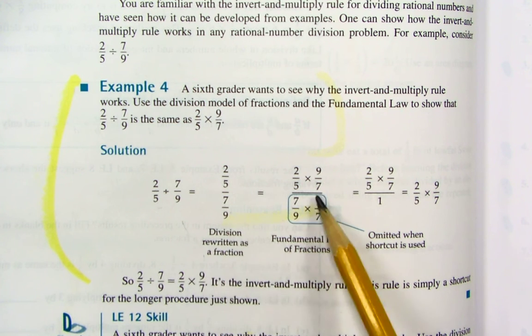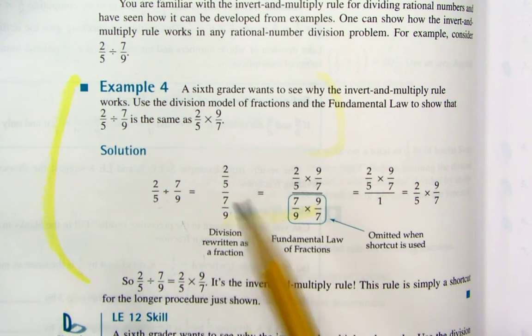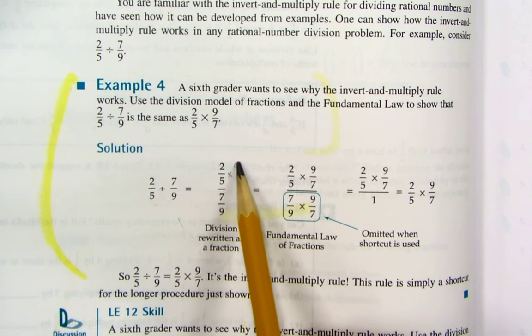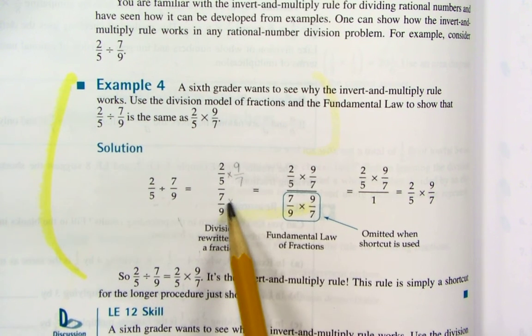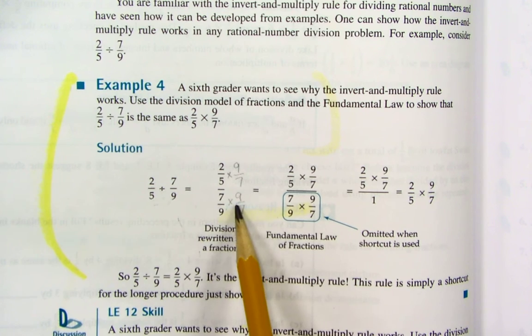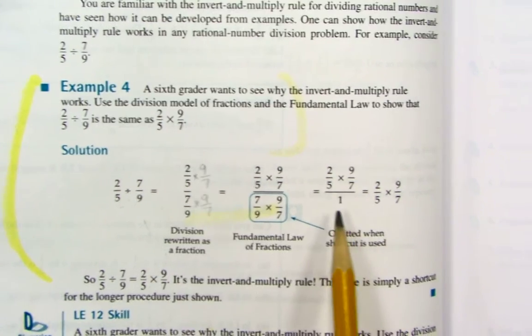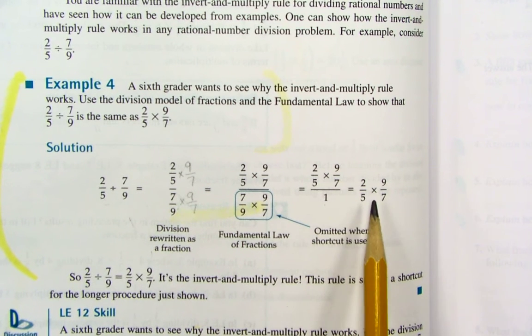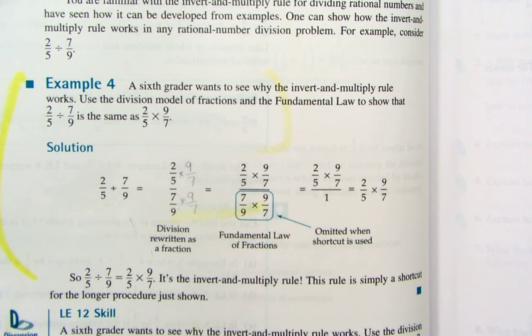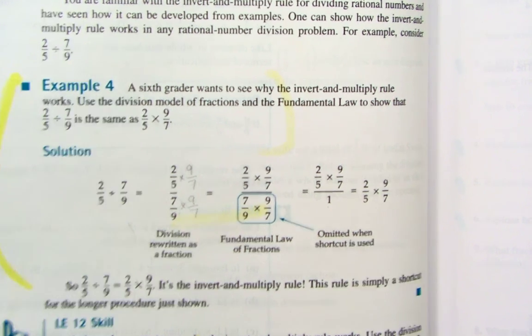Okay. Here they're multiplying the top and bottom by 9/7. It's another way to get from this step to this step. Okay. And again, down here, this would just give you 1. So that's what they show next. And then, so that's why it's the same as that answer. Okay, good way to show that, I think.